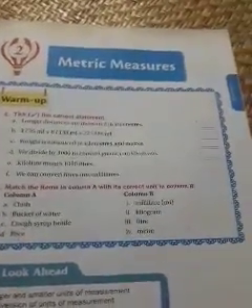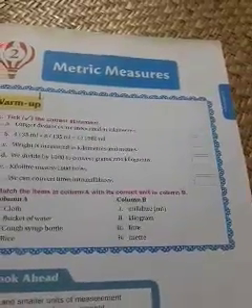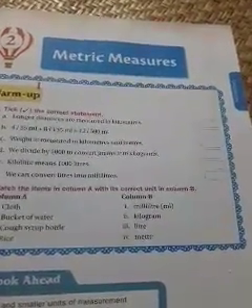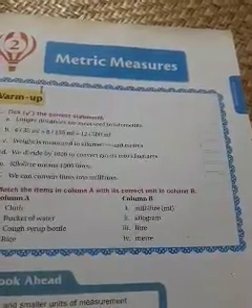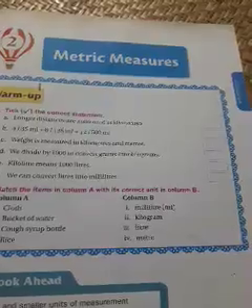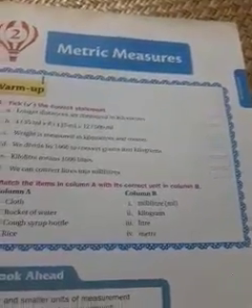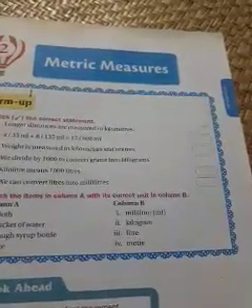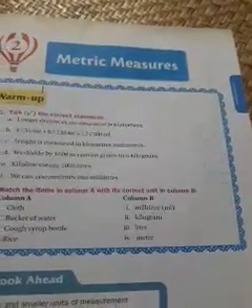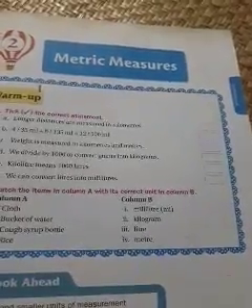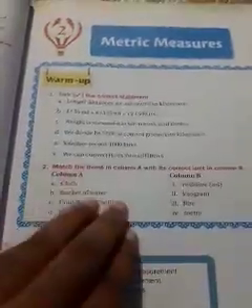Suppose if you want to go to school from your home, and anybody asks, how far is your school from your residence? You say 1 kilometer, 2 kilometer. Why will you use kilometer? Because the distance is very big and it cannot be measured in meters. So you use the term kilometer.